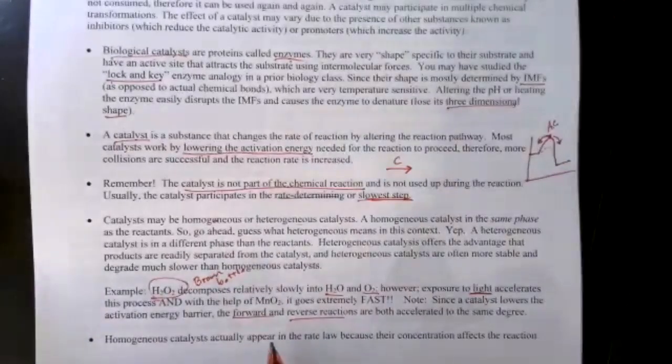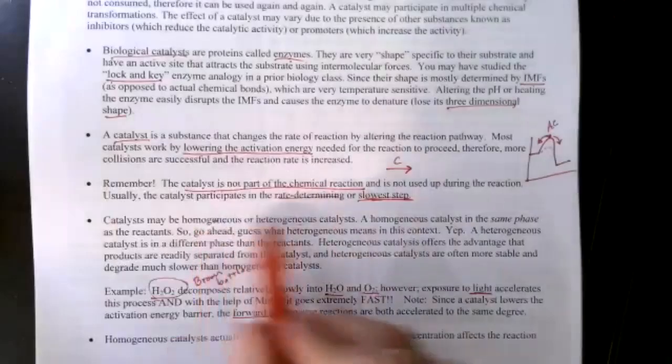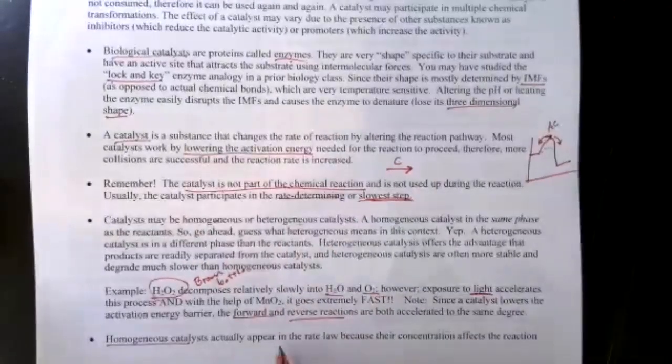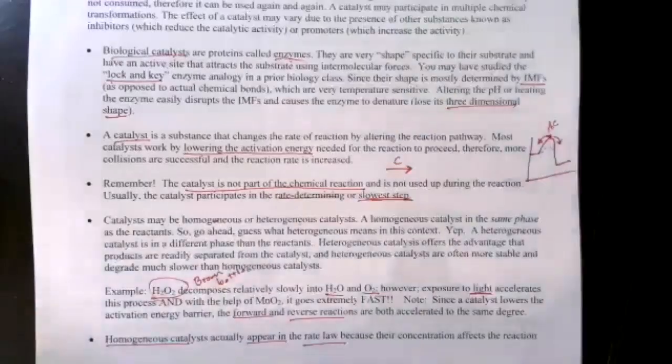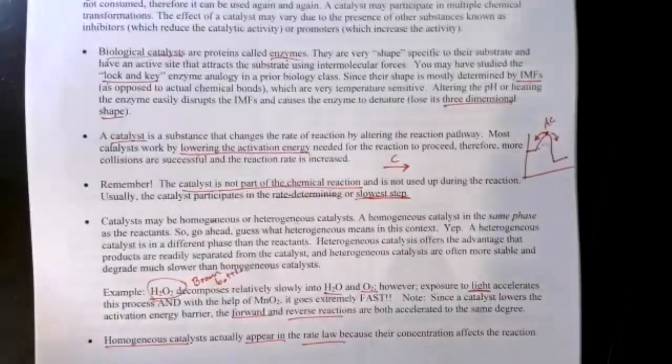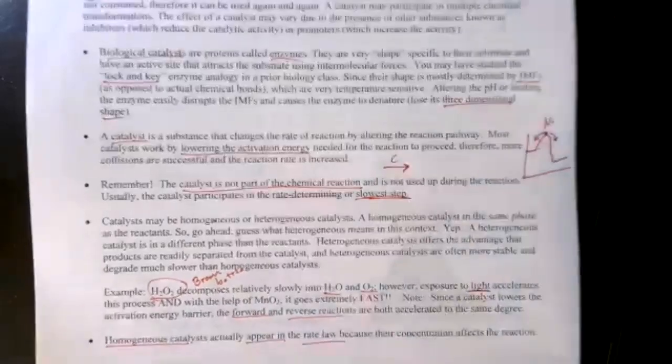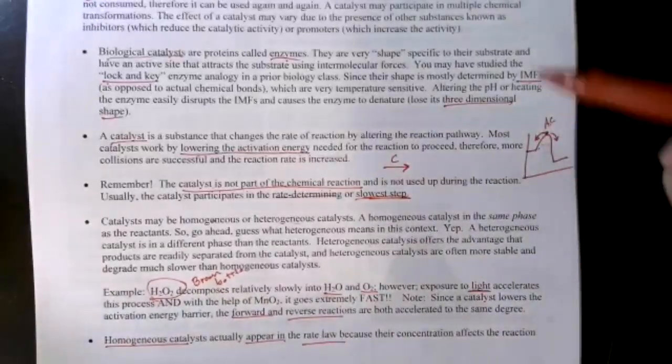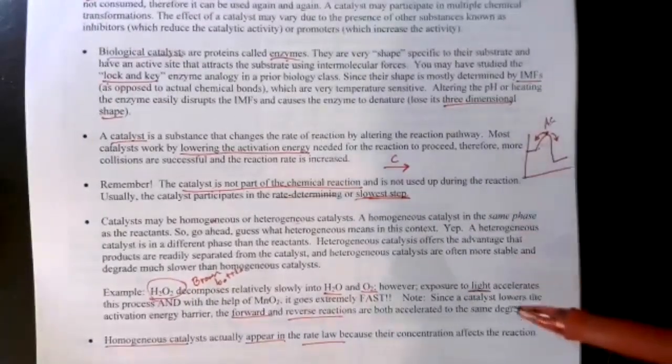And again, with the catalyst, and talking about if they're homogeneous or heterogeneous, homogeneous catalysts actually appear in the rate law, which we'll be dealing with some of that later. It's not something you generally got to figure out, though. Again, we're kind of getting into the woods here a little bit. See if I missed anything.